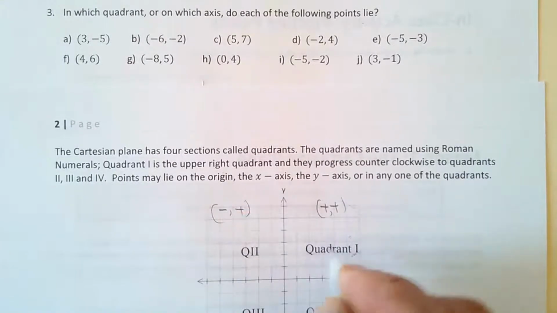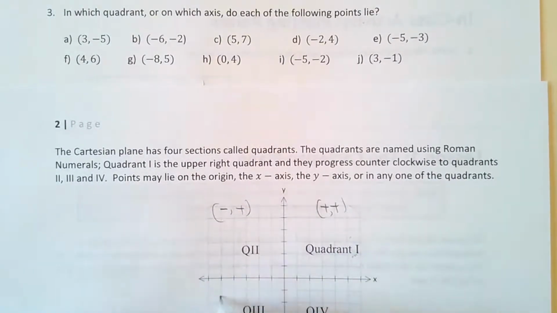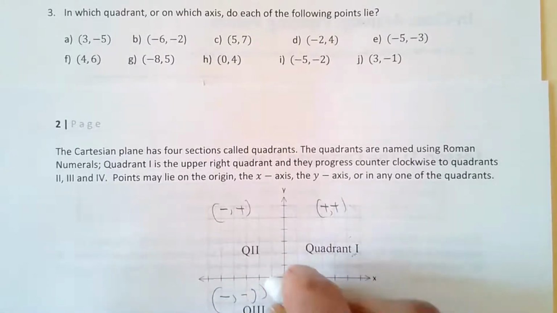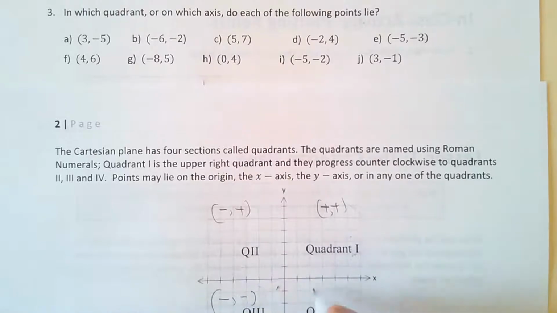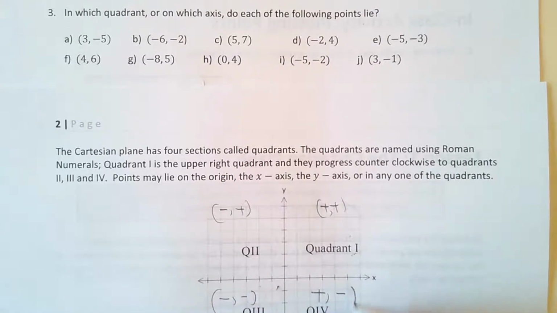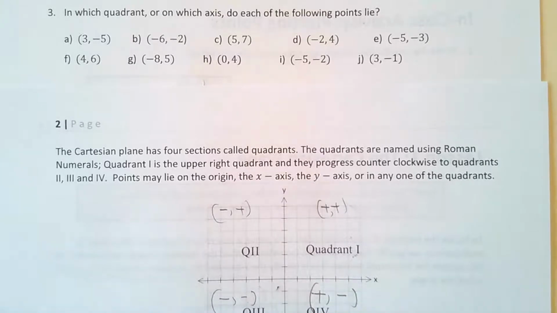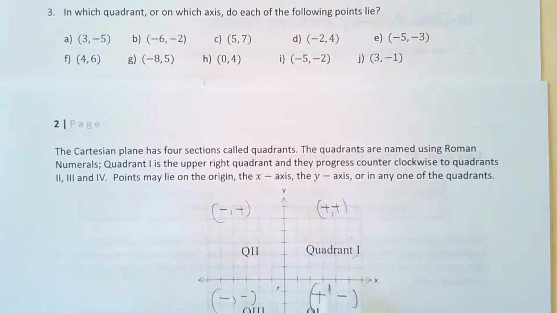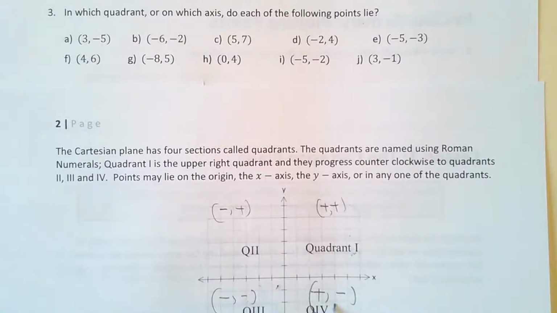So this would be quadrant 1. Quadrant 3 would be a negative and a negative. And quadrant 4 will be a positive and a negative. So here we have a positive and a negative, so it tells me right away that would be in quadrant 4.